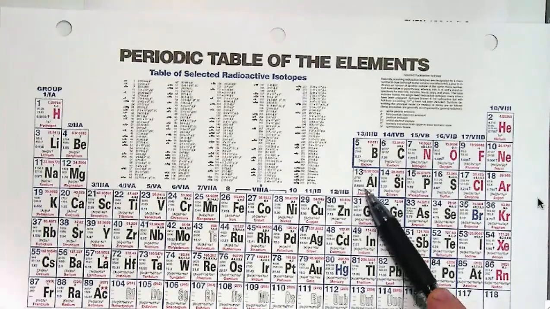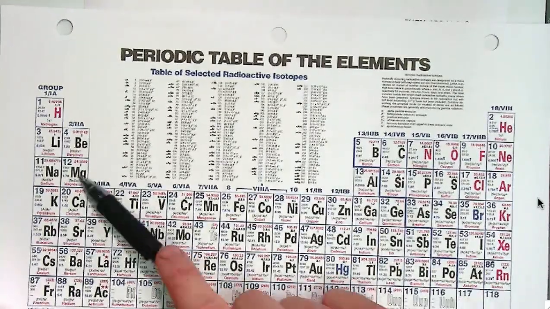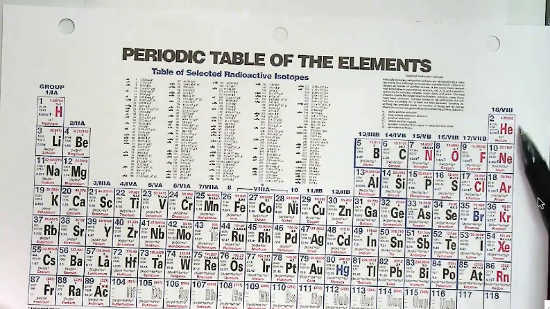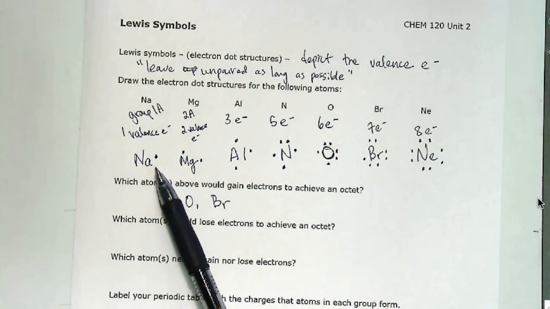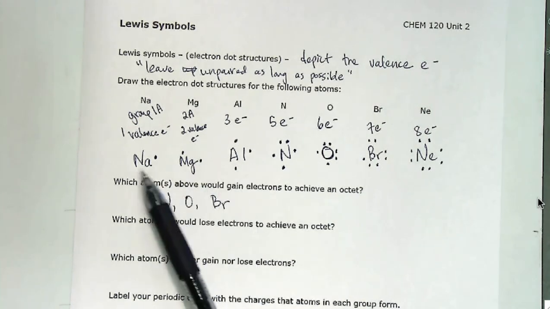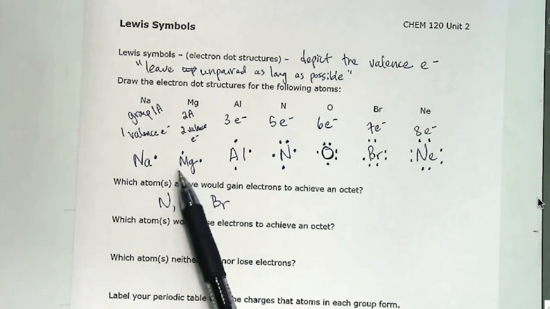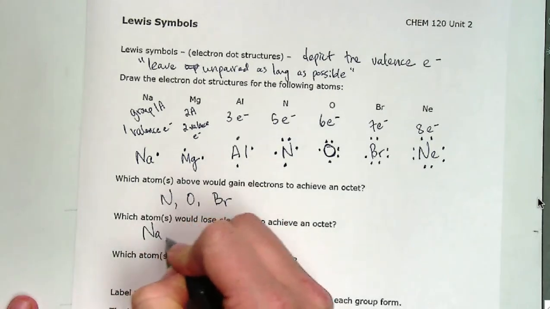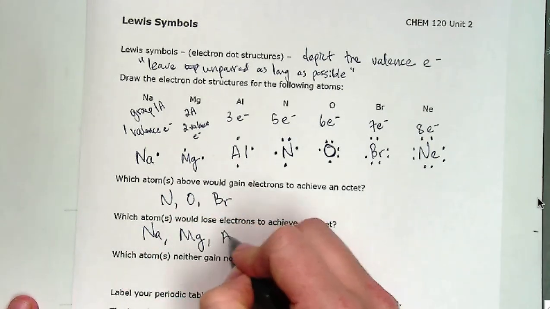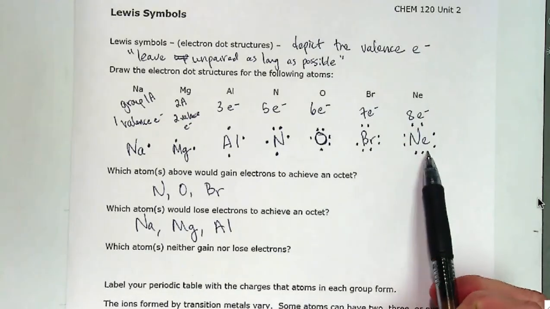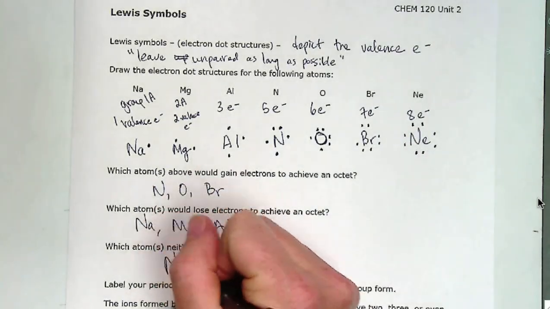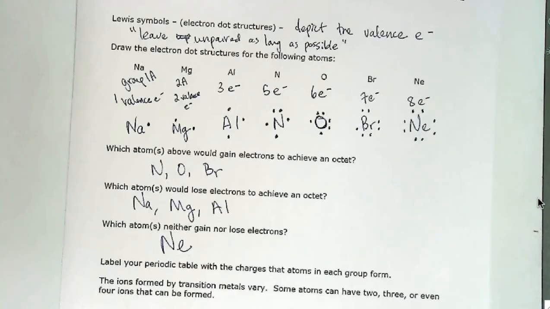And then aluminum would just lose 1, 2, 3 to get to neon. So the atoms that don't have very many electrons, it's easier for them to just lose electrons. So sodium, magnesium, or aluminum. Now, which atom would neither gain nor lose electrons? That's neon. Neon's happy, content, 8, doesn't need to gain or lose electrons.